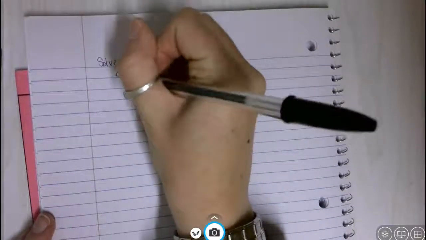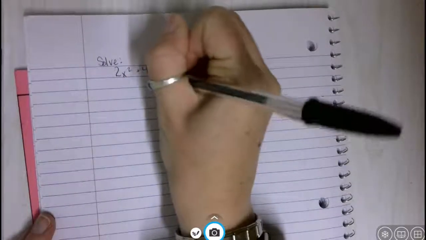And solving means get the variable all by itself. So 2x squared plus 4x equals 0. I can't actually solve this using my zero product property yet because I'm not multiplying things, and that was one of the rules we had to follow when using the zero product property. So the first thing I have to do is factor this out. I want to find all of my common terms that I can factor out.